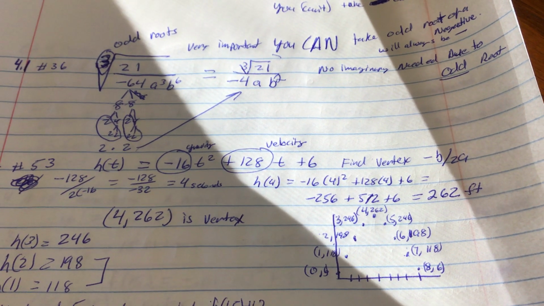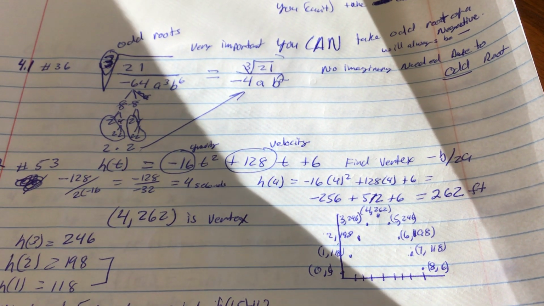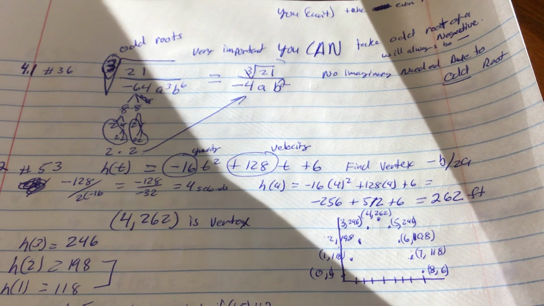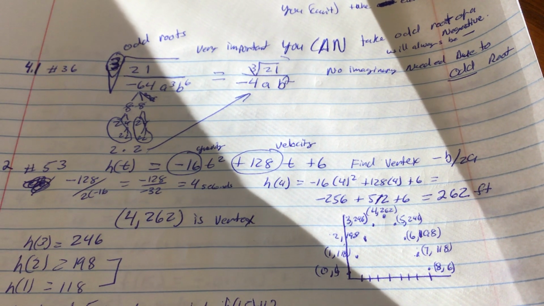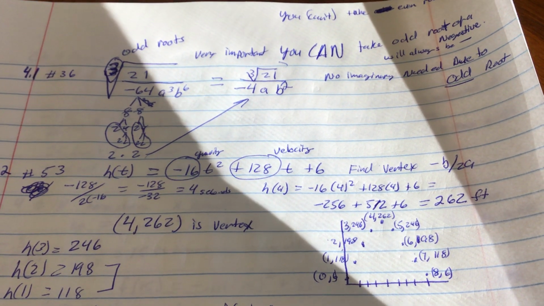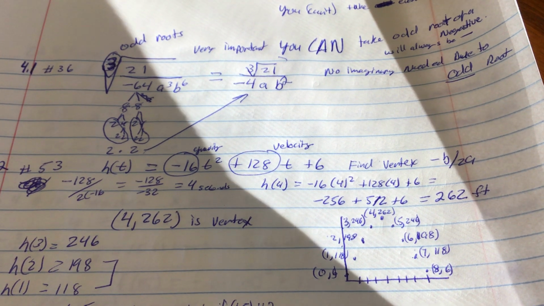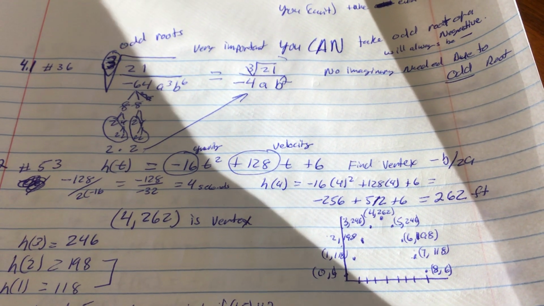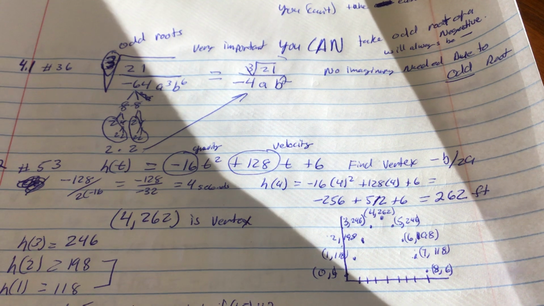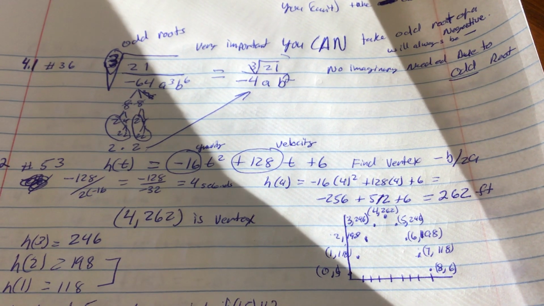Now notice that the 5 matches the 3. It's symmetrical. So if it's at 3, 246, then it will be at 5, 246. If it's at 2, 198, then it'll be at 6, 198. If it's at 1, 118, then it'll be at 7, 118.